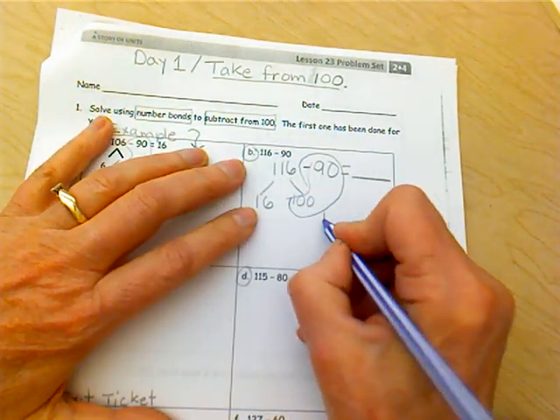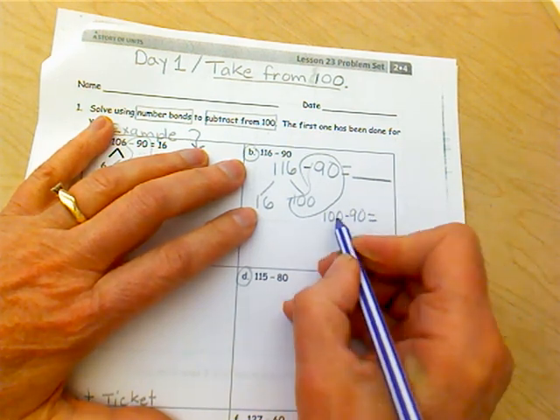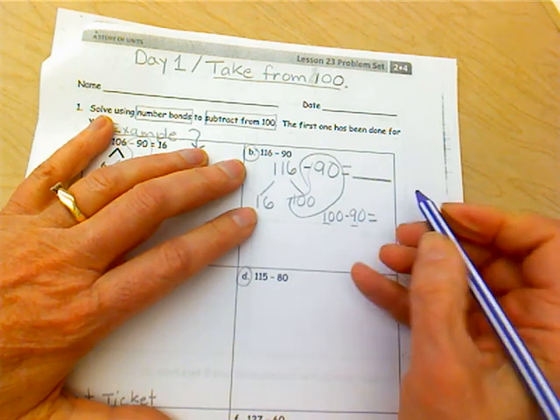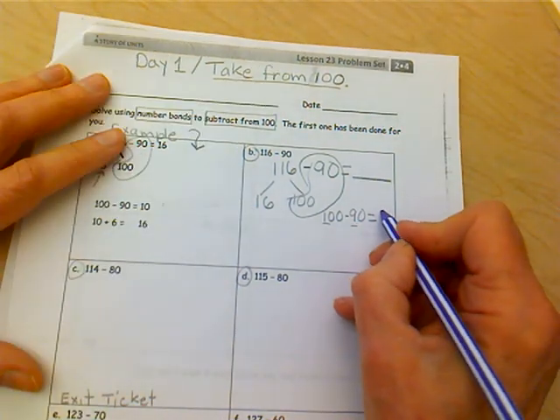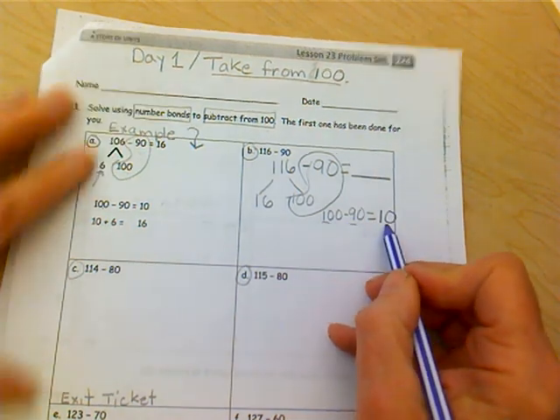So 100 take away 90. Well, let's see. 10 tens take away 9 tens gives me 1 ten. So 100 take away 90 is 10.